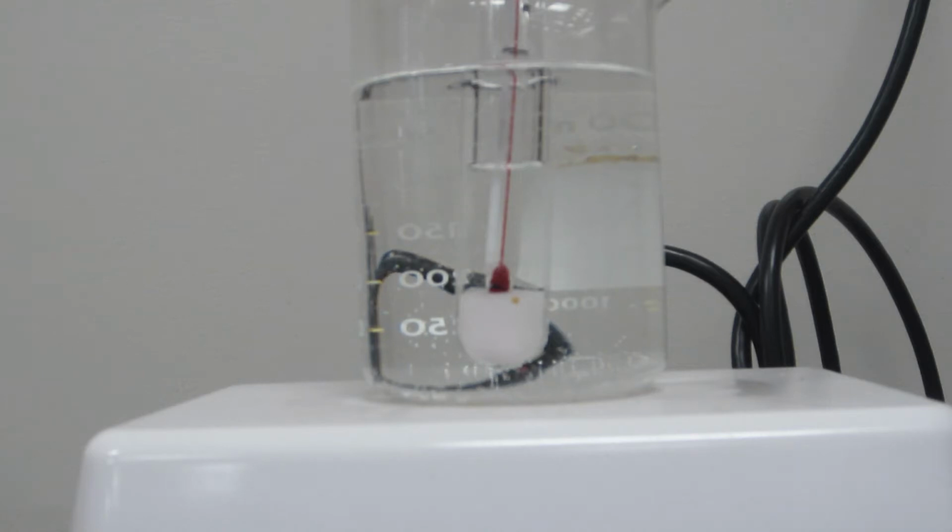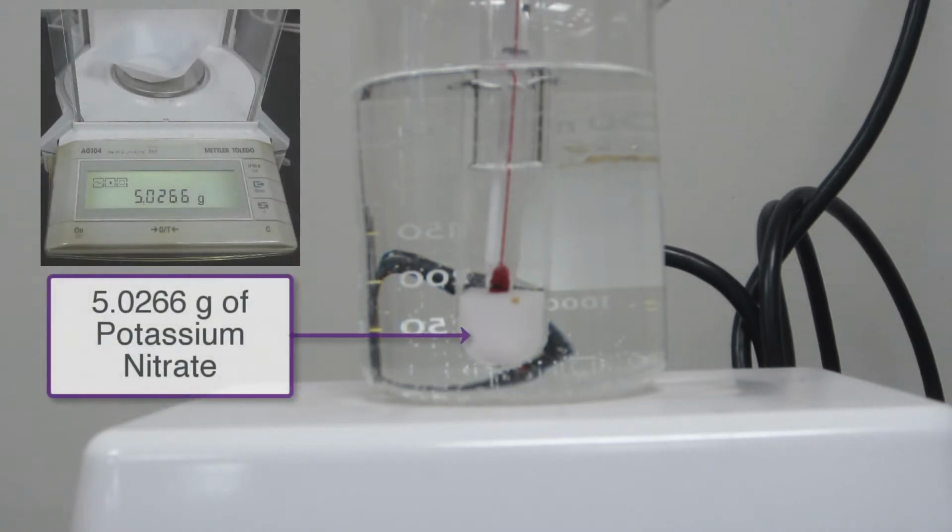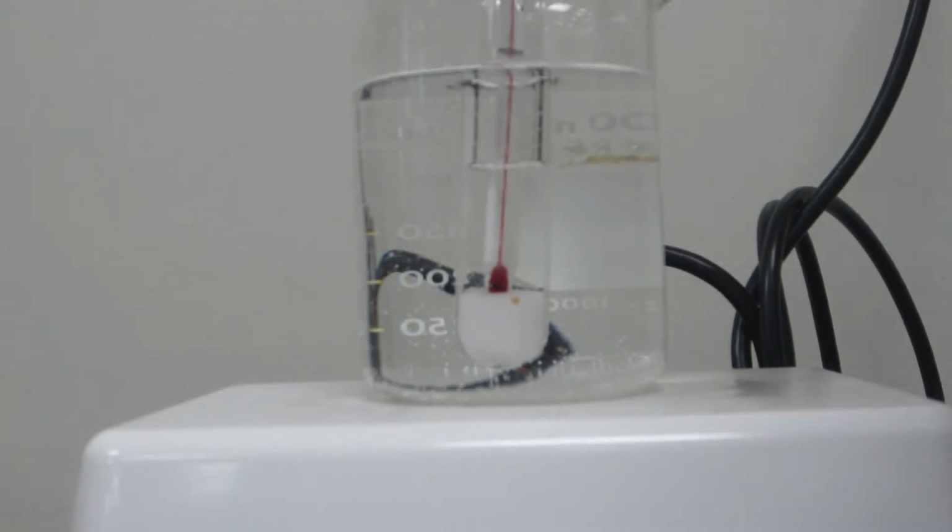So what you're looking at is the 5 milliliters of water with approximately 5 grams of the potassium nitrate. And now I'm just going to heat it up until the water starts boiling. And what we're going to see is that the solid there is going to slowly start to dissolve, because solids tend to dissolve at a higher concentration as the temperature increases.